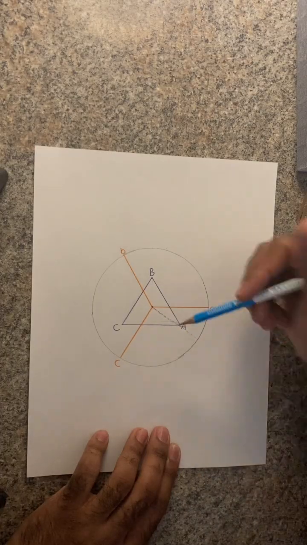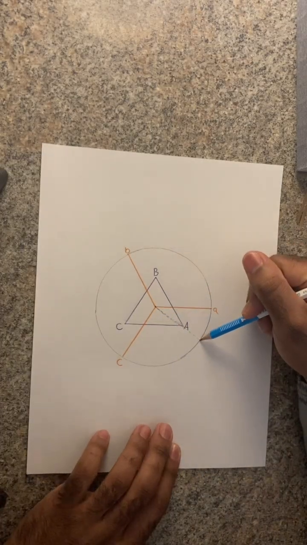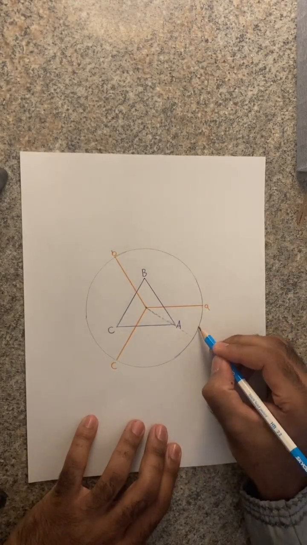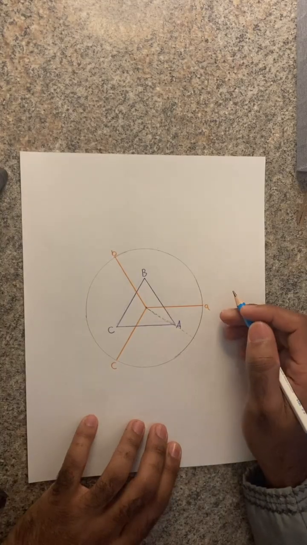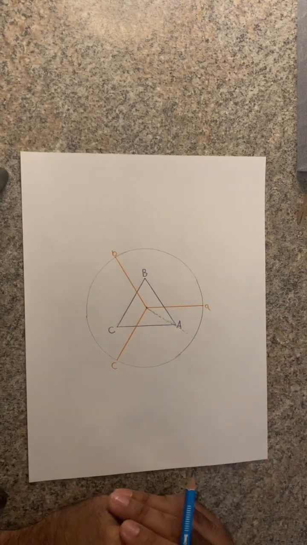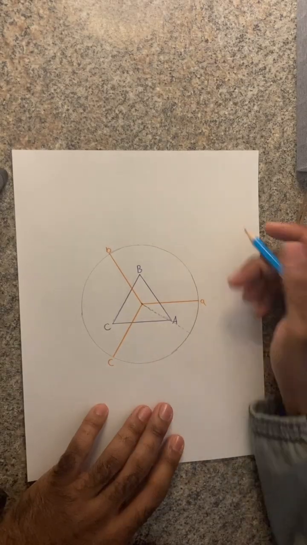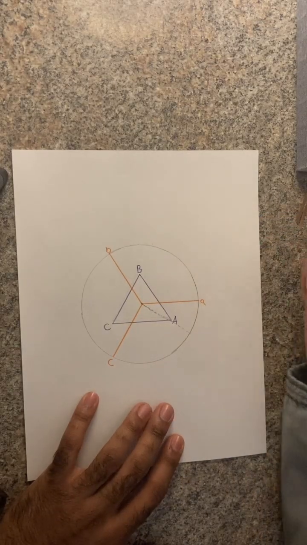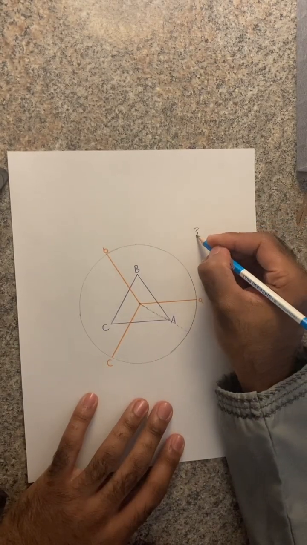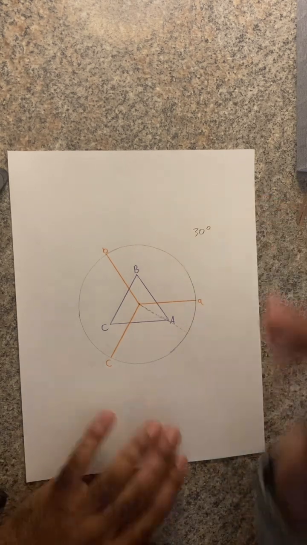The initial position of A was at this location. Now its position is at this location. Therefore, in this situation, we have a displacement. The question is by how much, and that displacement is 30 degrees.